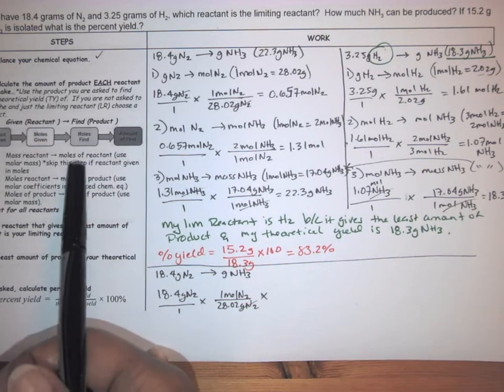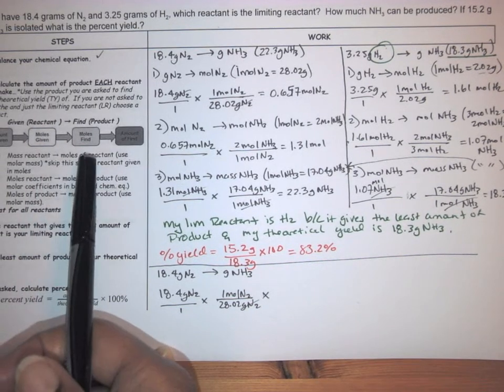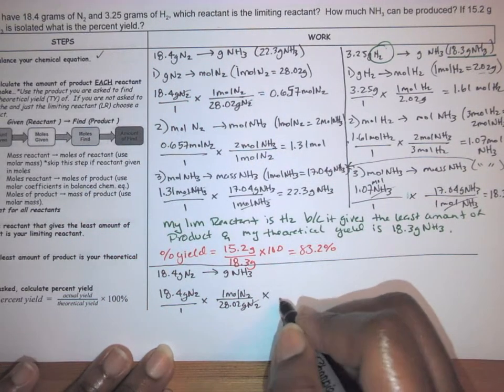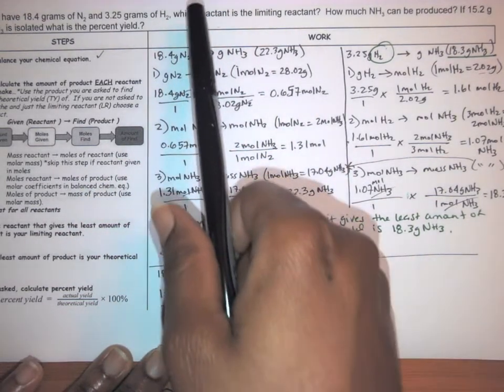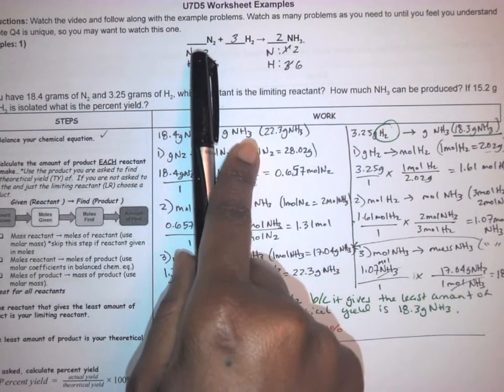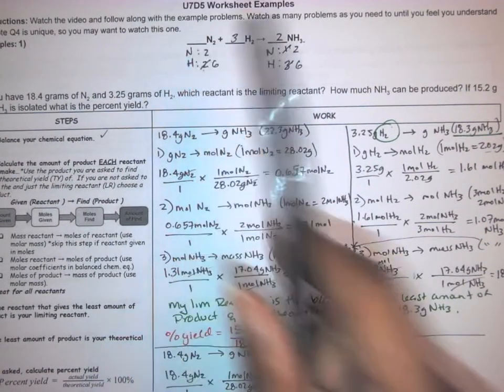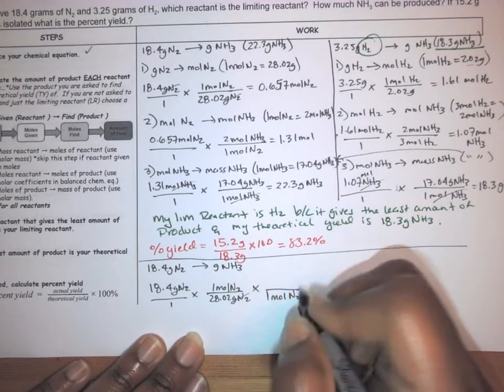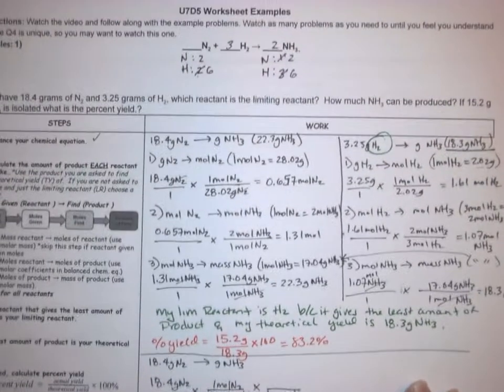Now my next step is to go from moles of given to moles of find. For that, I need to use the coefficients in the balanced chemical equation. I want to get rid of moles of N2, and right now the coefficient in front of N2 is an invisible 1, so that's 1 mole of N2. Remember, this comes from the coefficient in the balanced chemical equation.